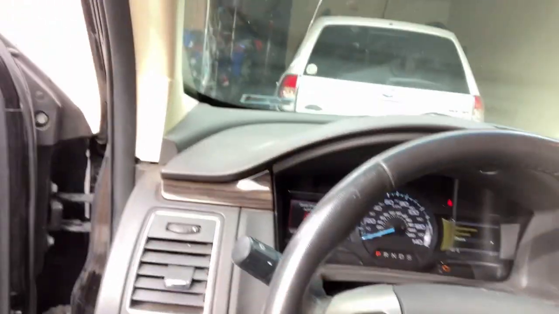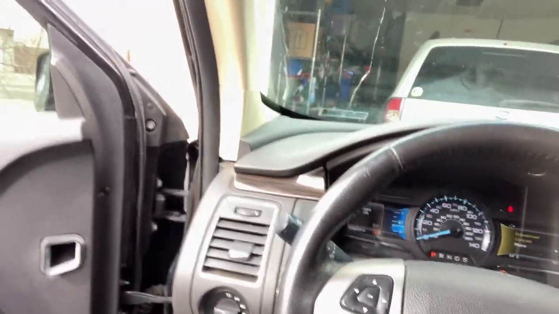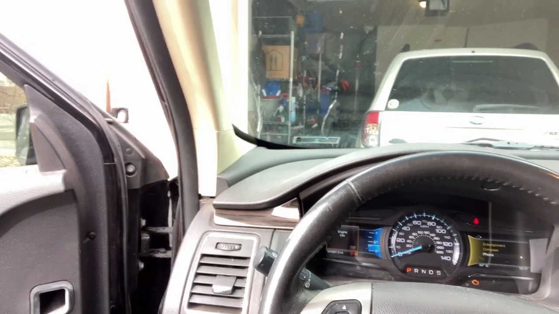We got a Ford Flex 2014, and it's got a check engine light right about there. So we're gonna plug in the scanner and see what we got.